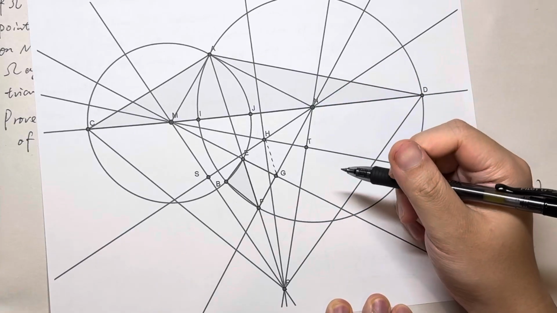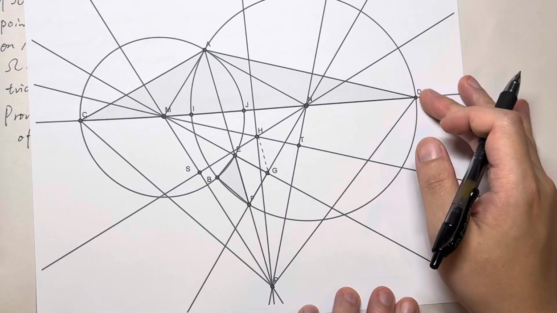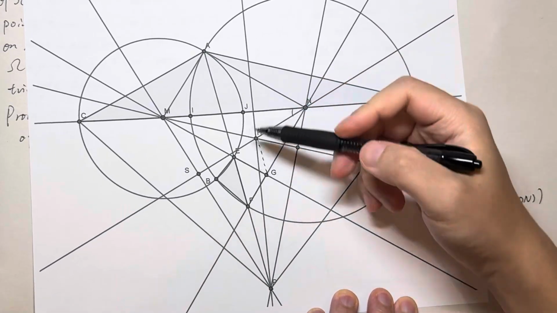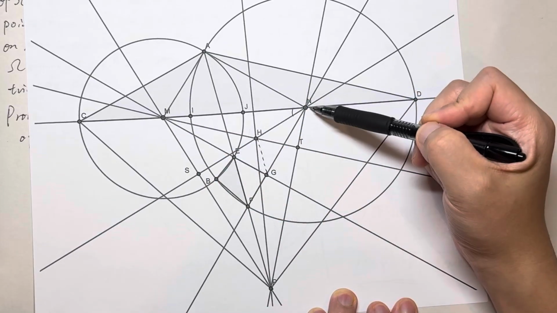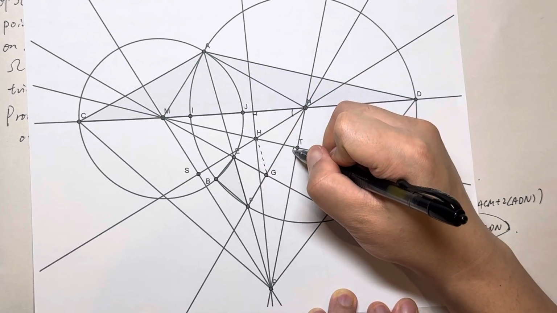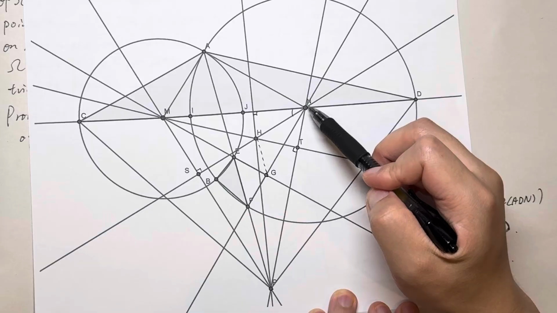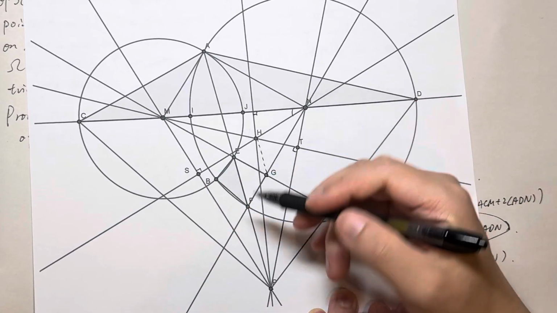One thing we want to review here is that because H is the orthocenter of the triangle PMN, this angle, the angle MNS, equals angle SPH.